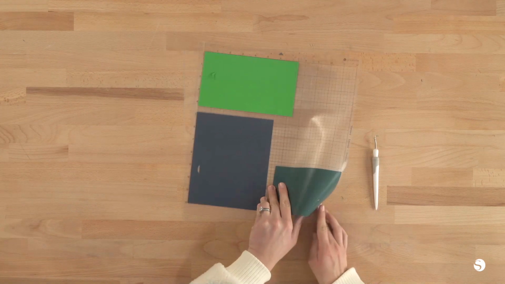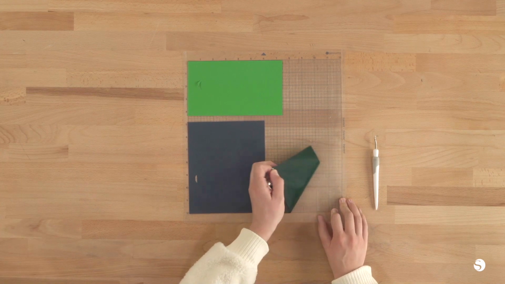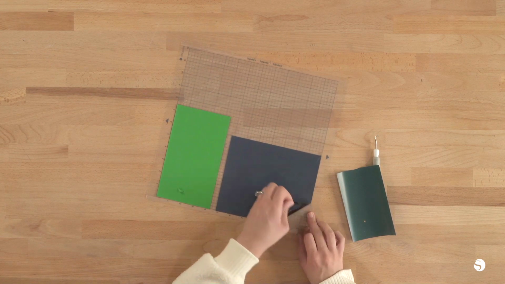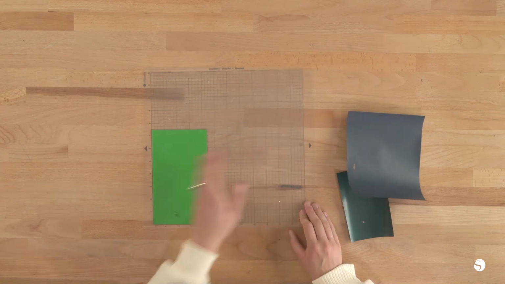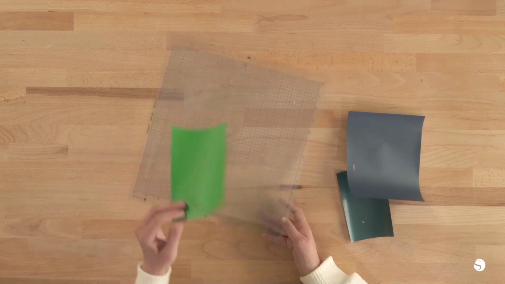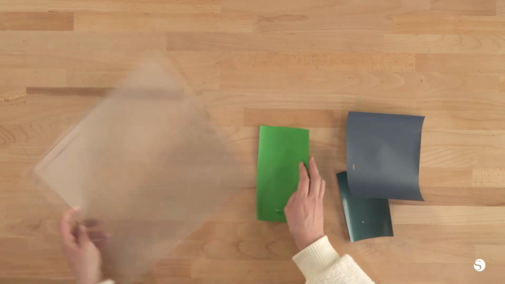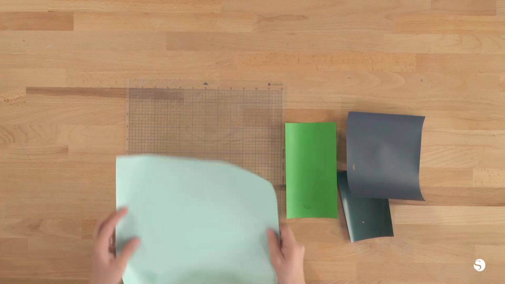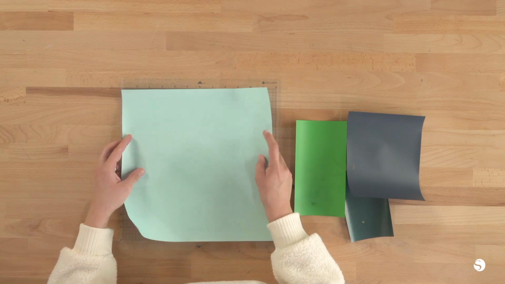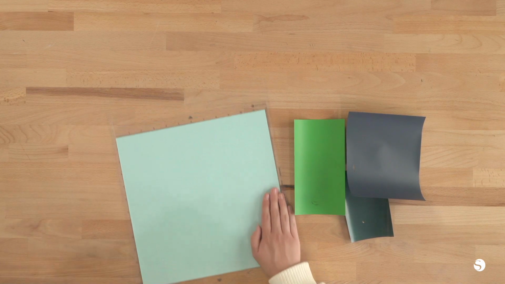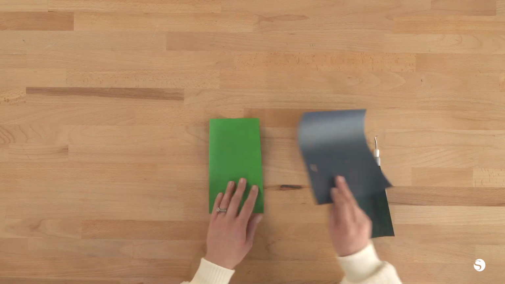So we can go ahead and take these pieces off of our mat, just gently pulling them. Since heat transfer has that plastic backing, it's not really a fragile material to use, so you don't need to be super careful, but you obviously don't want to rip it. So we're going to go ahead and store our mat now by taking our blue cover and just laying that on top of the sticky part. It doesn't have to be perfect, just make sure that you line it up somewhat, and then we can store our mat. And now we can begin weeding this project.